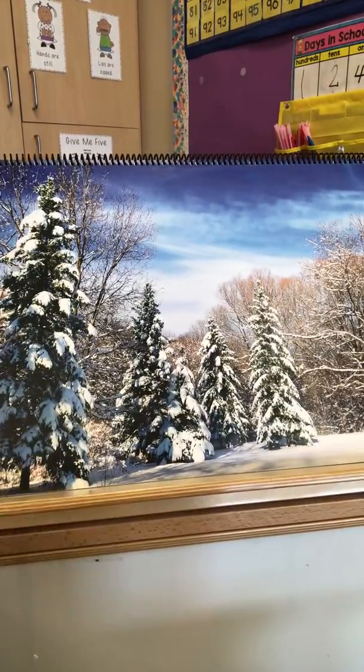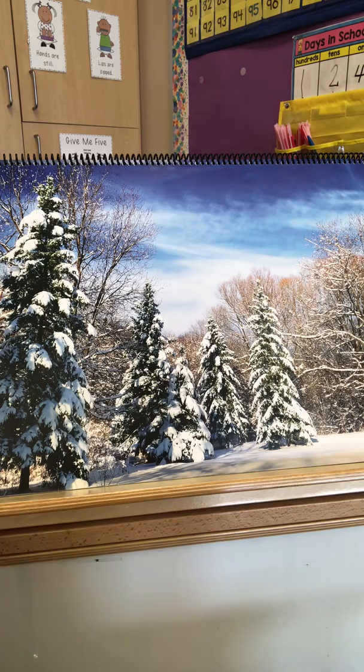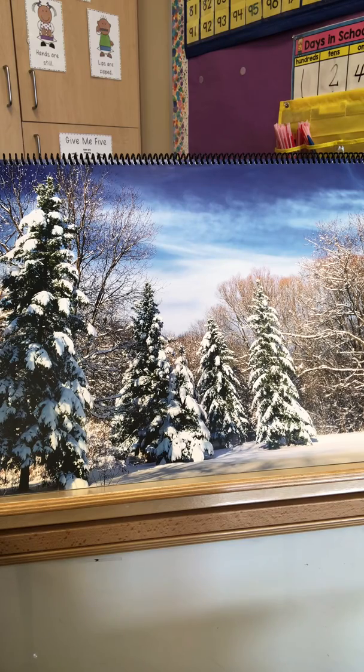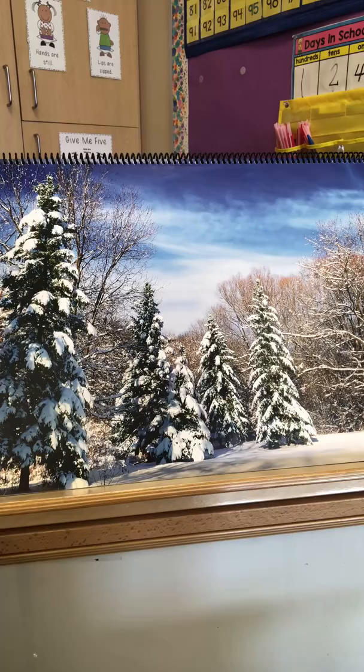Okay, so here you'll see, if you look at this picture, you can kind of tell what time of year it is, right? There's snow on the ground. It's sunny, but it's probably not warm. It's cold, there's snow. So there are two types of trees. One is deciduous and one is evergreen.